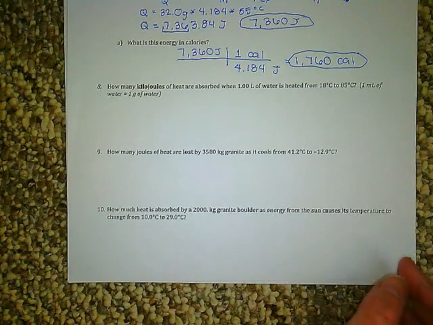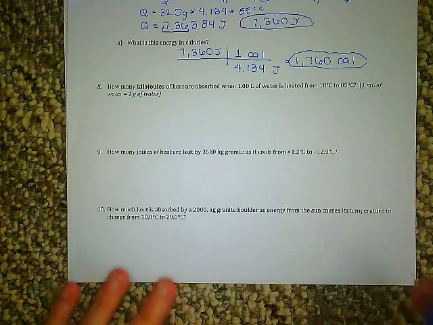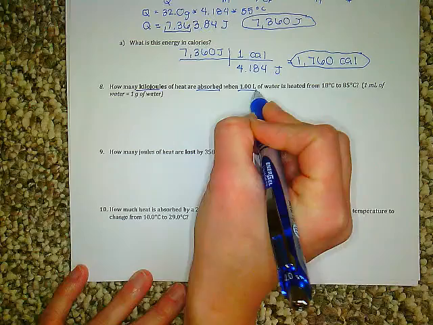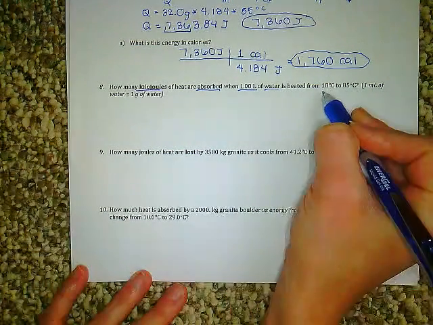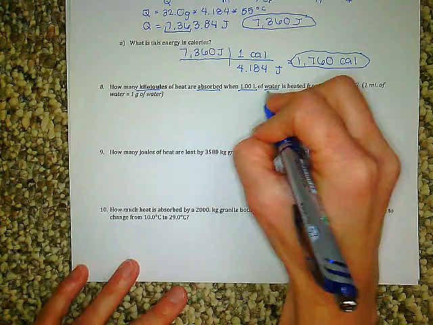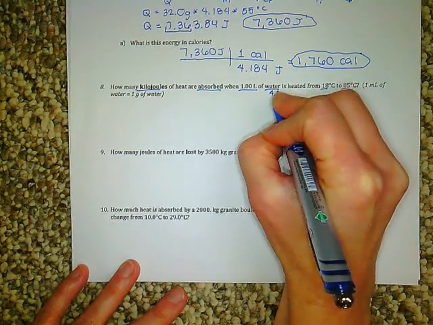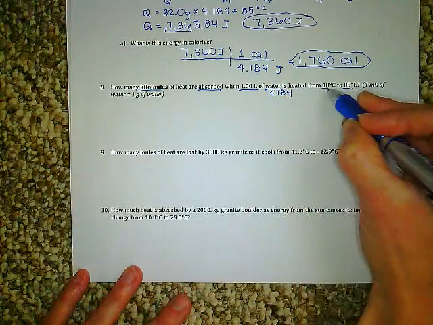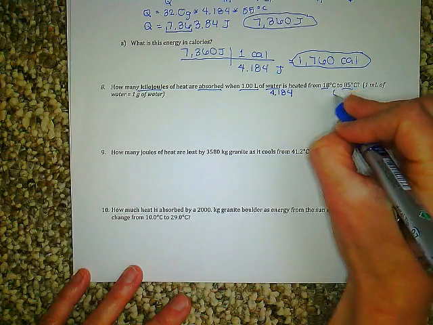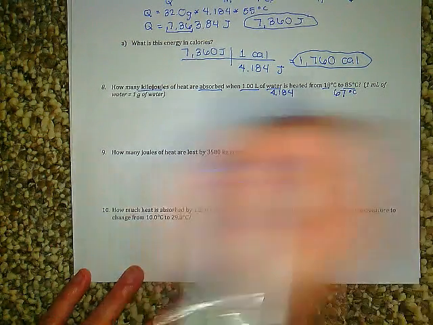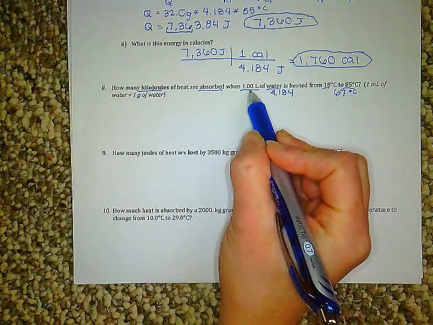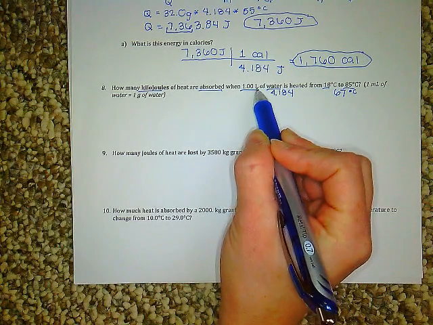And I tried to bold things. This is where we've been just plugging numbers into an equation, so now we're really looking at some unit conversions here. How many kilojoules of heat are absorbed, so we know it's going to be positive, when 1 liter of water is heated from 18 to 85. So let's identify what we do know. We know it's water, which means the specific heat here is going to be 4.184. We know that it's heated from 18 to 85, which means that would be 67 degrees Celsius as far as the delta T goes. And right here is really our mass.